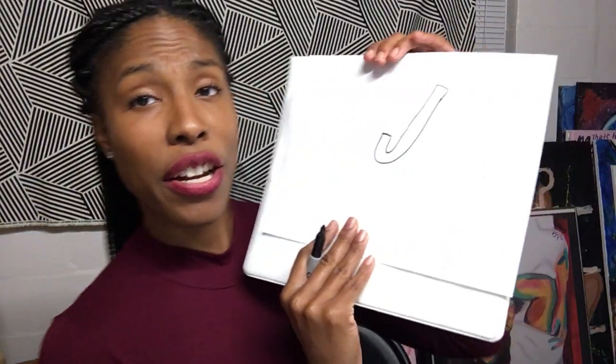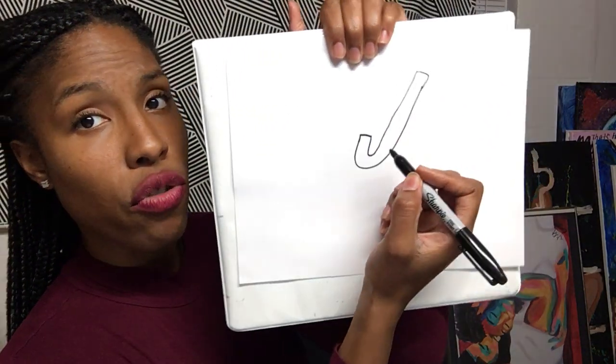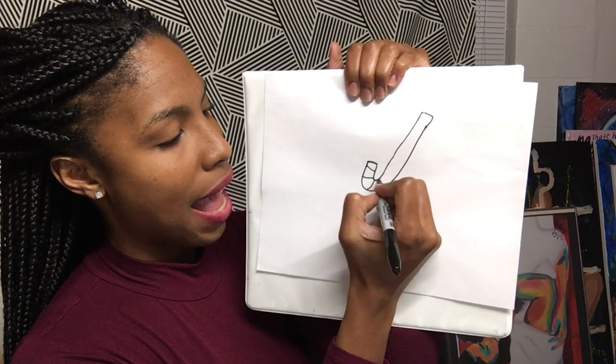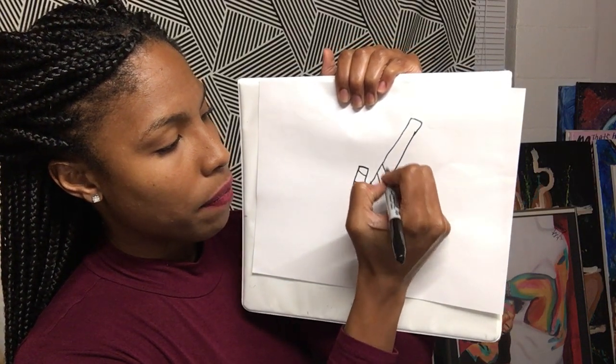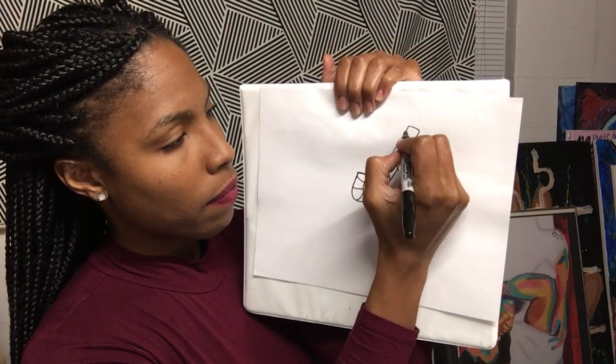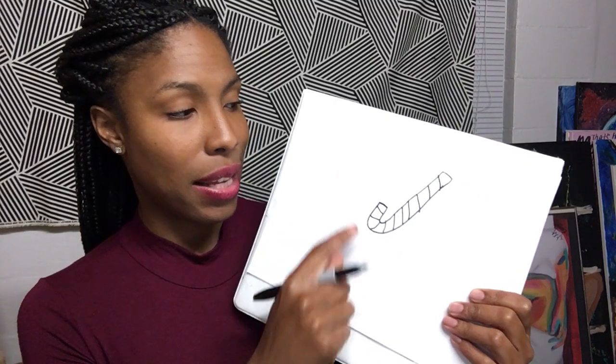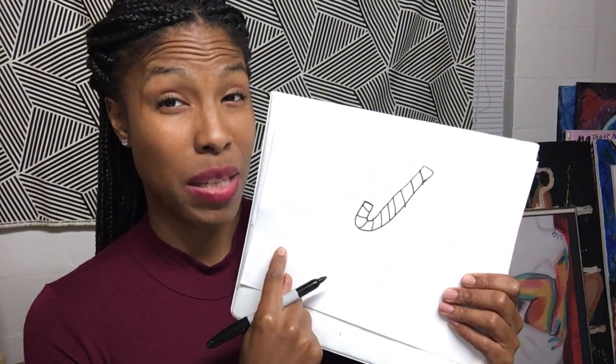Now, that looks kind of messy because I'm holding it up for you to see. I'm also going to get a new marker. But that's the basis of how to draw a candy cane. You're going to work with the letter J. And then when you draw the lines, be sure to make sure that the lines are going diagonal. Okay? Now, my advice is that you don't draw the candy canes too small because it'll take a really long time for you to fill up this paper.